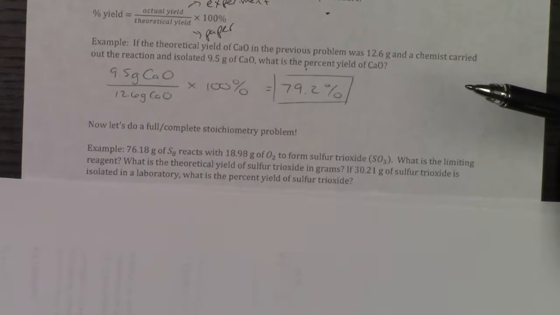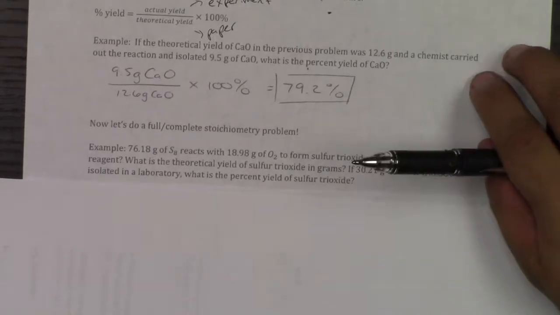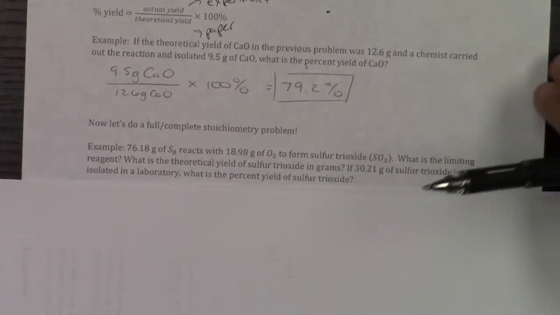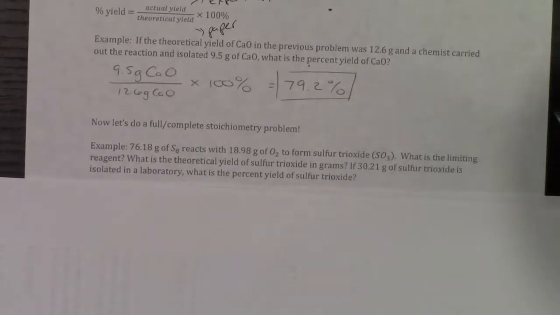In this video, we're going to do a full-fledged stoichiometry problem. I'm not even giving you the equation. You're going to have to write the equation, you're going to have to balance the equation, you have to find theoretical yield, you're going to have to do everything. So this is about as tough as it gets. If you've watched the previous ones, if you've built up with me, it's now going to come all together in this problem.